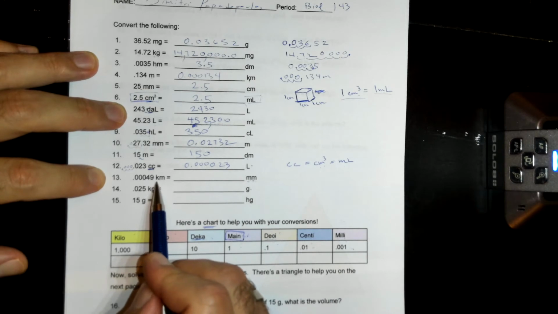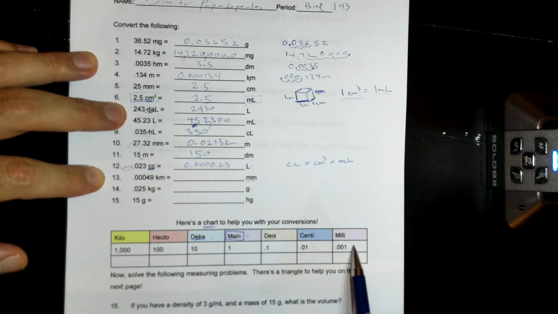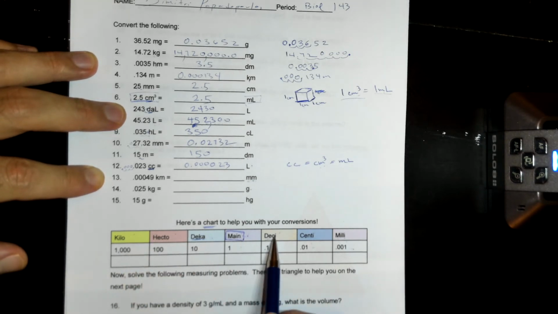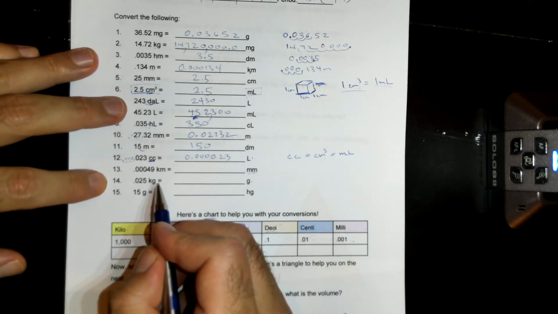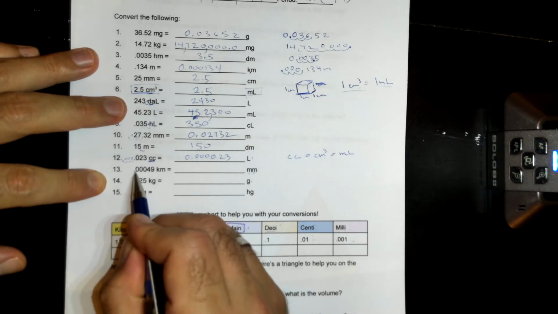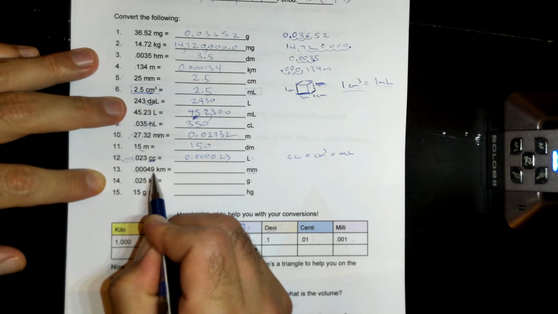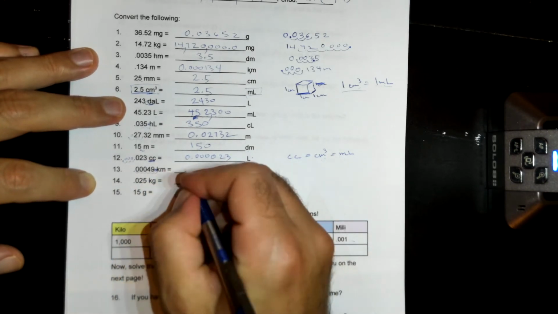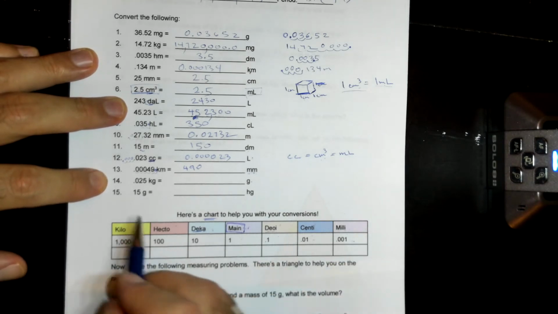Okay, let's go from kilometers to millimeters. So we're on this side, kilo, and we have to go all the way to there for milli. So we got to jump 1, 2, 3, 4, 5, 6. And so let's see how that would work. We're going to go 1, 2, 3, 4, 5, and then one more, 6. So I would end up putting a 0 right there, and I would have a decimal right after that. So that would be 490. Okay, next.